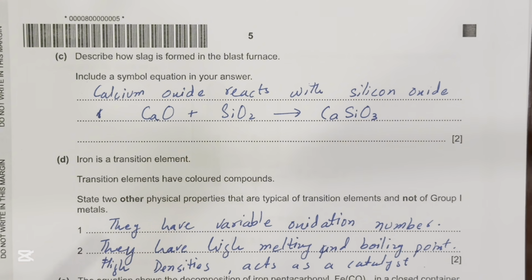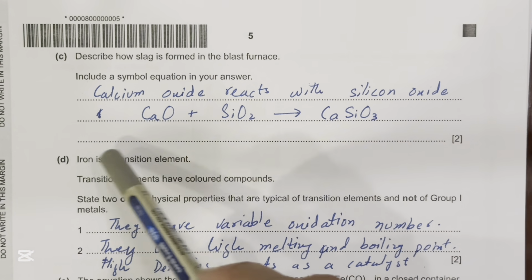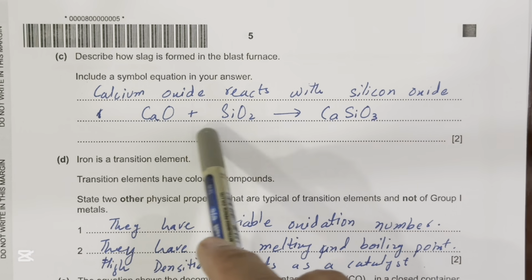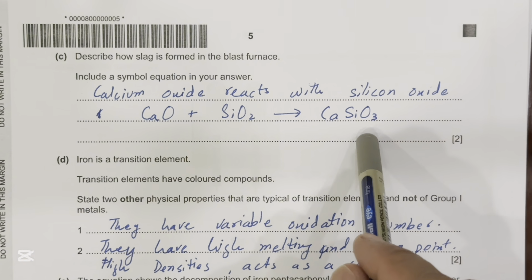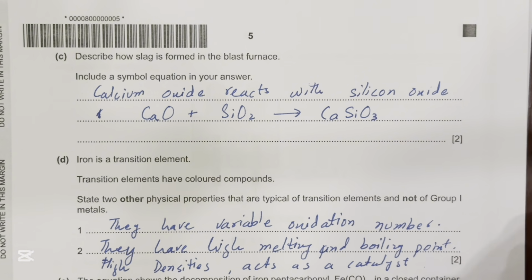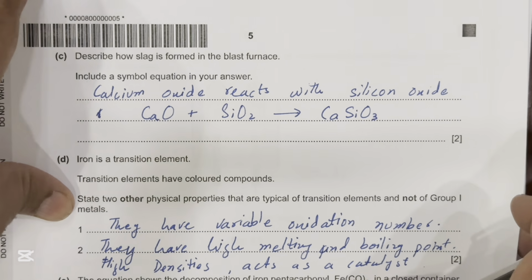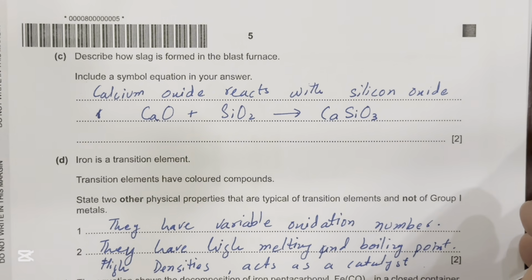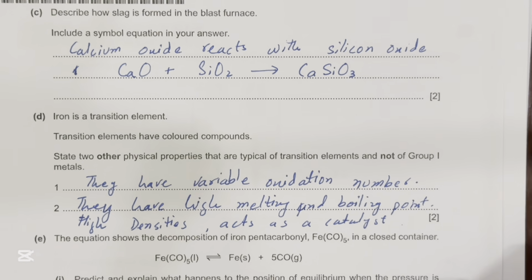Moving to part C. Okay, part C is: describe how slag is formed in the blast furnace. This is a very famous reaction. Include a simple equation in your answer. So calcium oxide reacts with silicon oxide. You can see that calcium oxide with silicon oxide will produce calcium silicate, that is called slag. So this is the answer, and you must memorize this equation to get full marks.